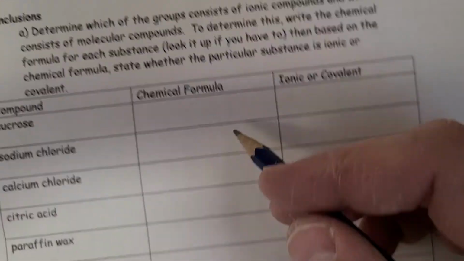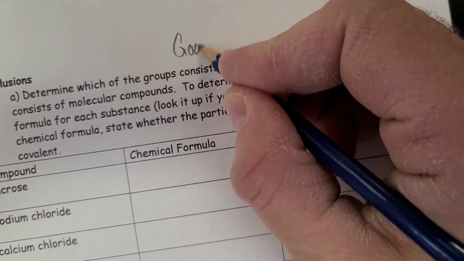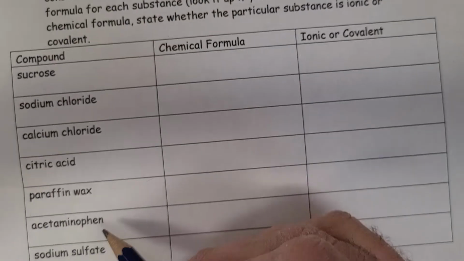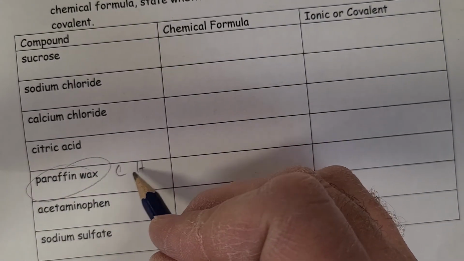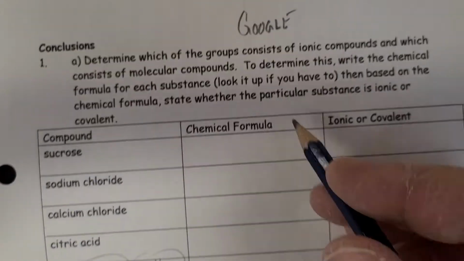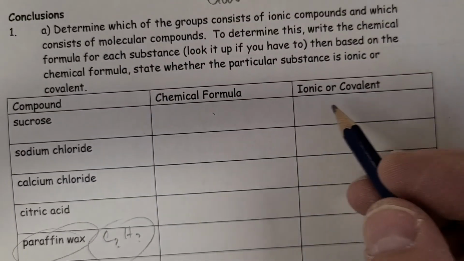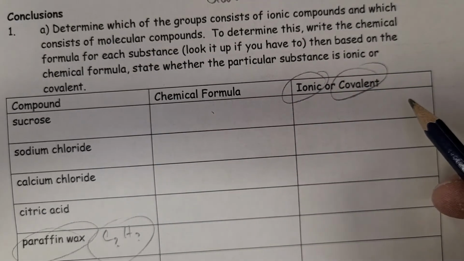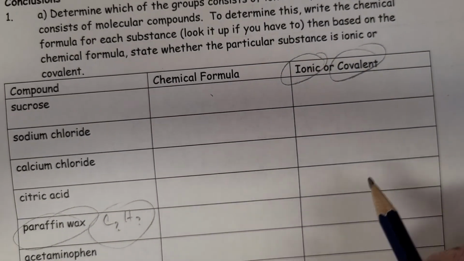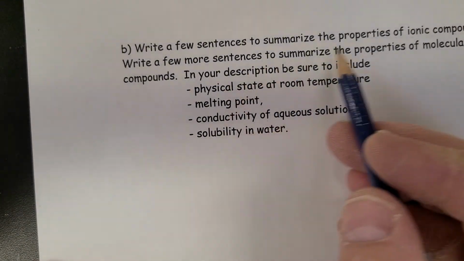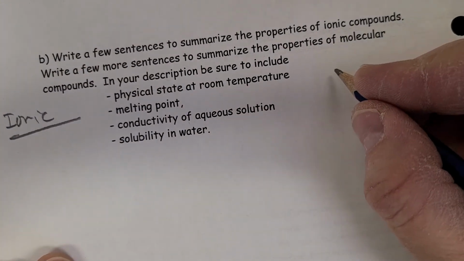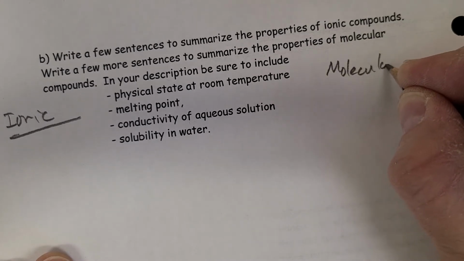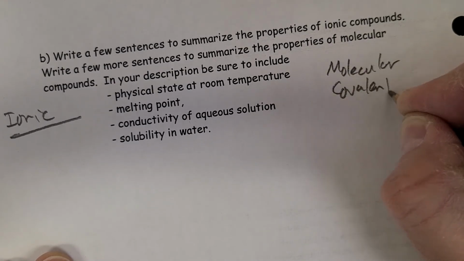Over here, for all of our substances, I'm going to get you to write the chemical formula. If you forgot how to do some of them, for example paraffin wax, it's a tricky one. It has a generic name using C's and H's, and a letter. You can Google that and see what the formula is, and then is it ionic or covalent? If you're not sure, again, you can Google that. And then on the last page, write a few sentences to describe the properties of ionic compounds, and then discuss the molecular ones, which means the covalent ones.